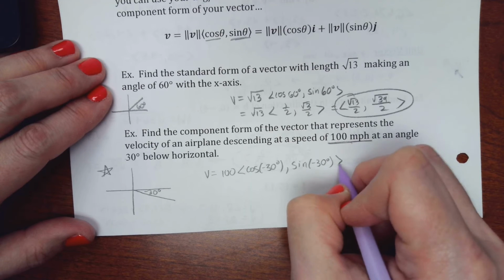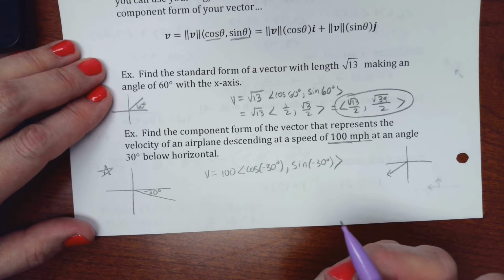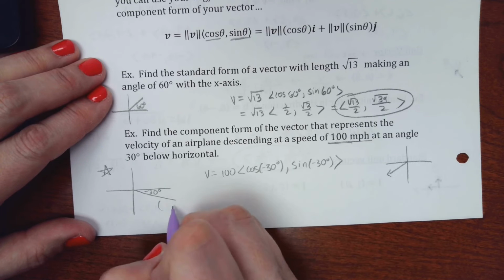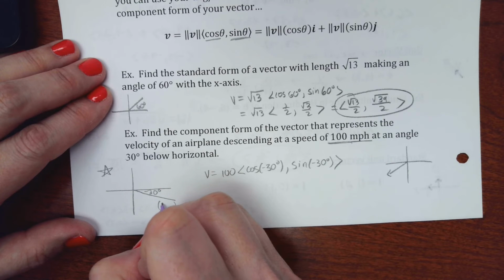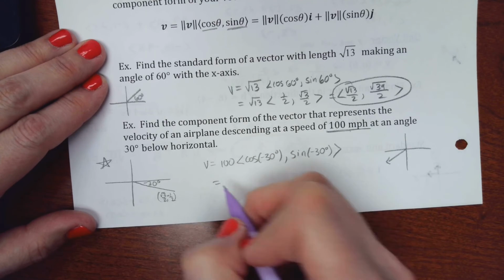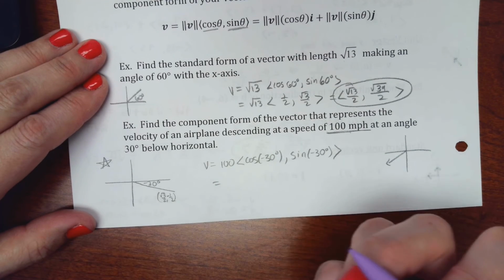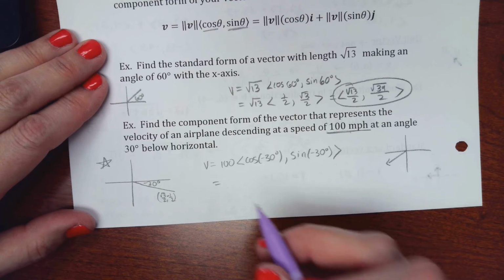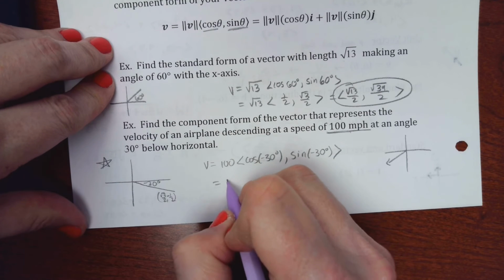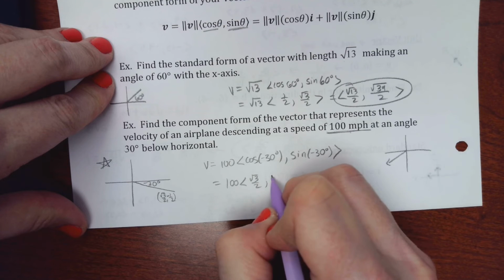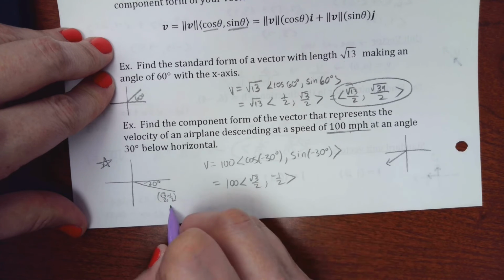Now, I could very well use negative 30, or I could use positive 330. Either way, the coordinate right here is going to be square root 3 over 2 and negative 1/2. Because these are unit circle values, I can get the perfect answer, but you can also put them in your calculator, like you'll see on the next example. So I got 100. My vector is radical 3 over 2 and negative 1/2 for my cosine and my sine.